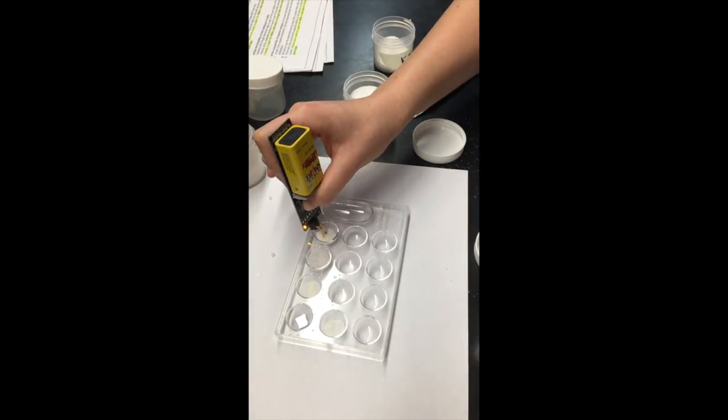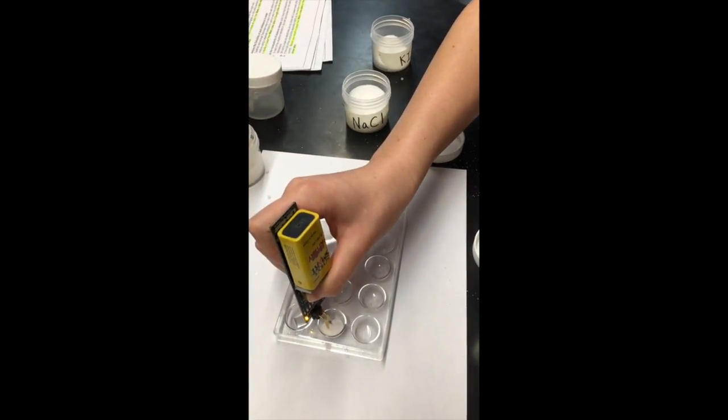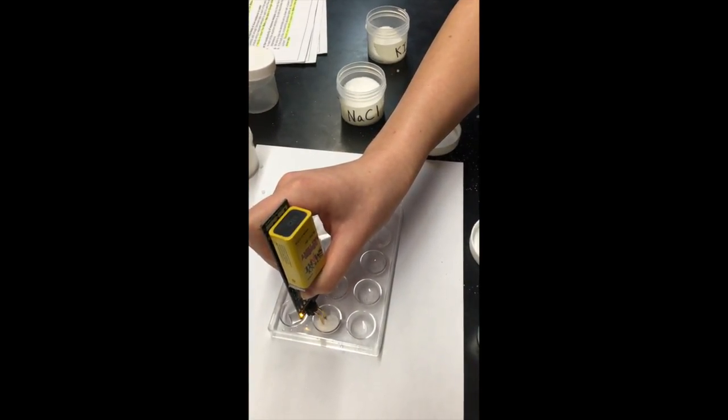In this next part of the experiment, we are going to be adding water to all of the substances to create an aqueous solution.